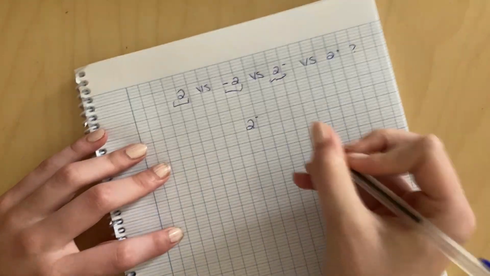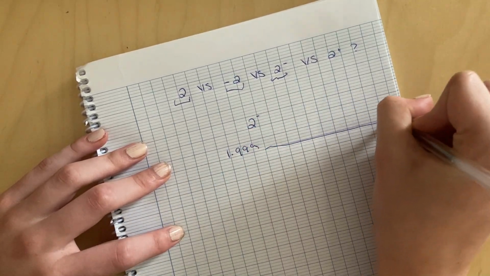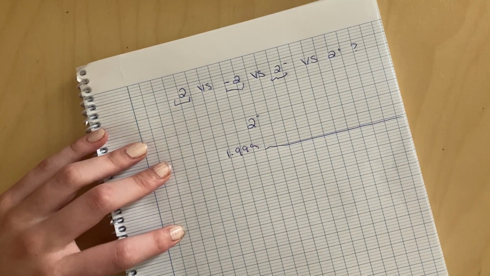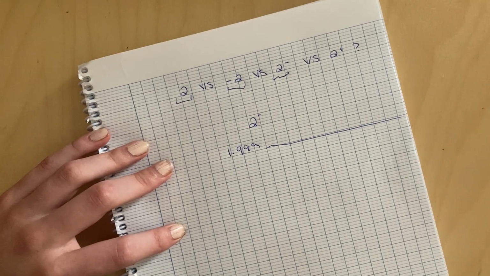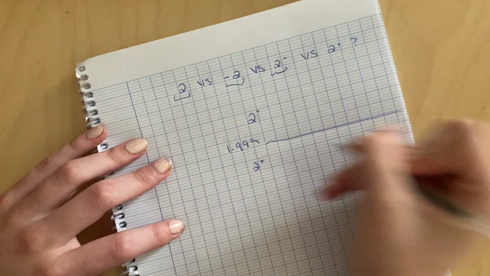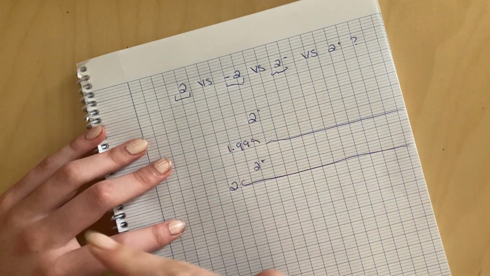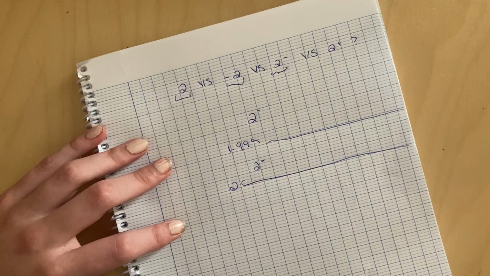Not enough that we can write out the number. It's like 1.9999999999999 infinitely. It's a fraction less than 2. Following the same logic, 2 plus is 2.000000000 infinite zeros basically. It's a fraction higher than 2.